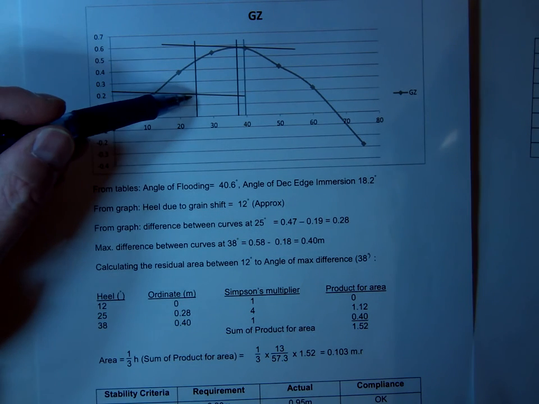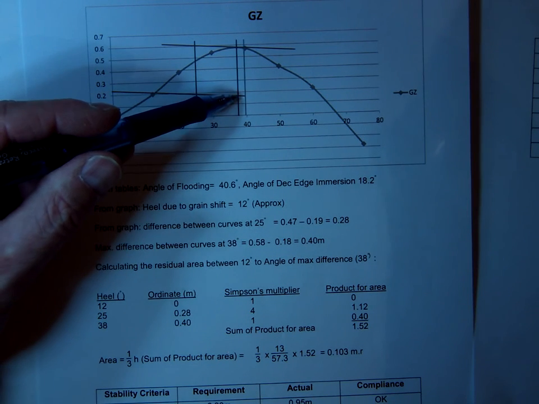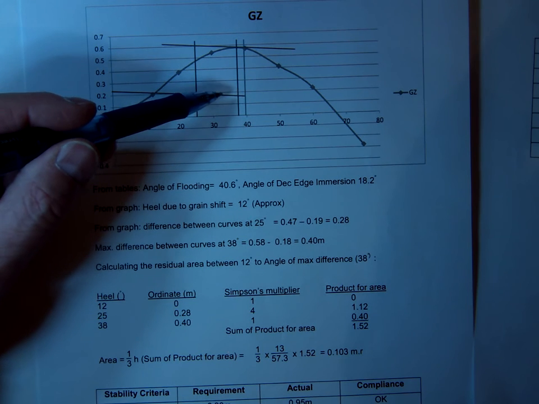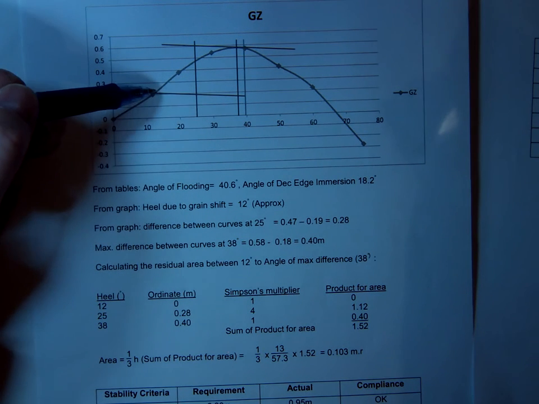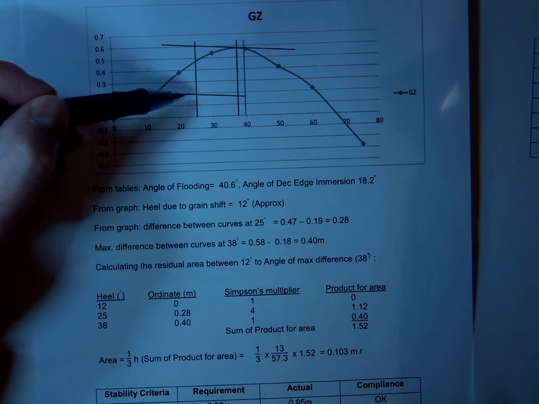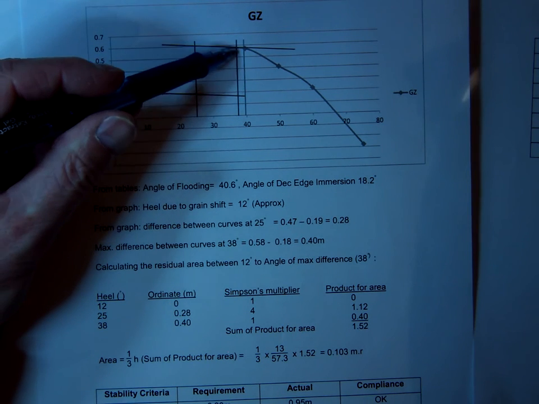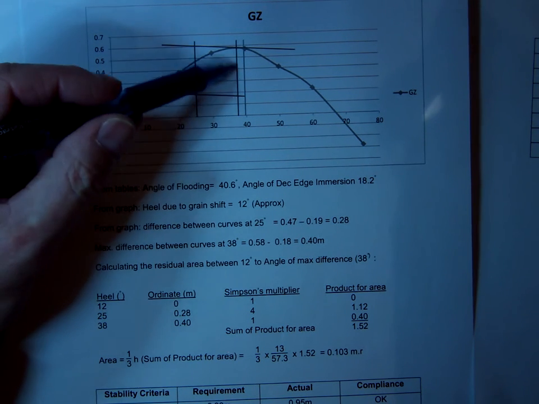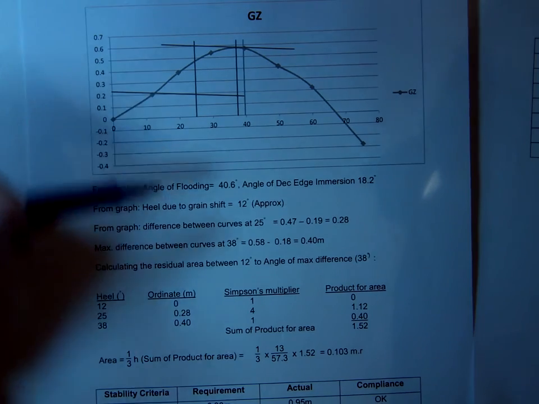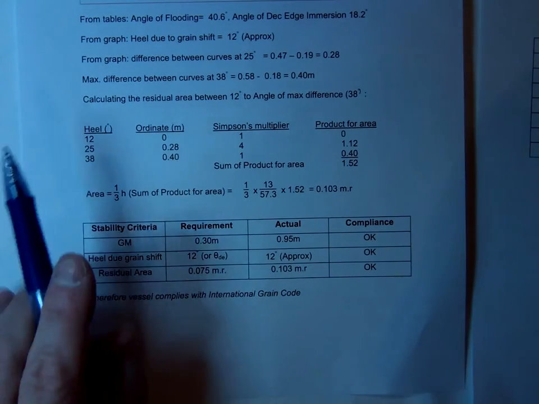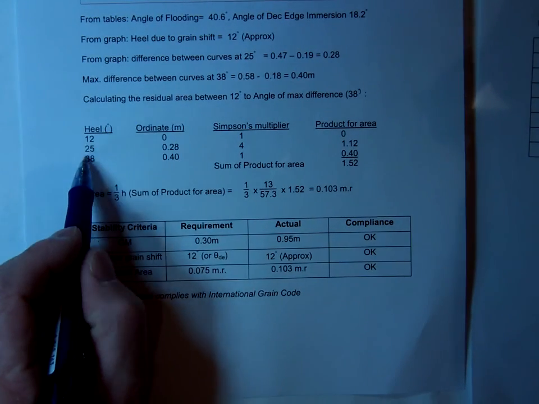So we would read the values at 12, 25, 38 degrees. That's the area we're looking for. And we have to use 12, 25, 38 because the common interval has to be the same here.